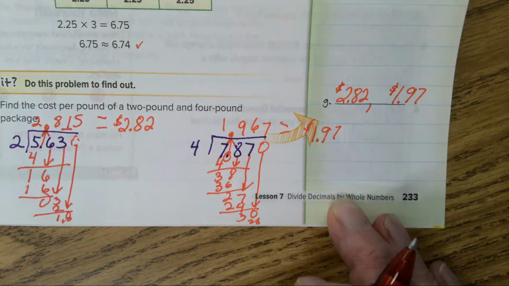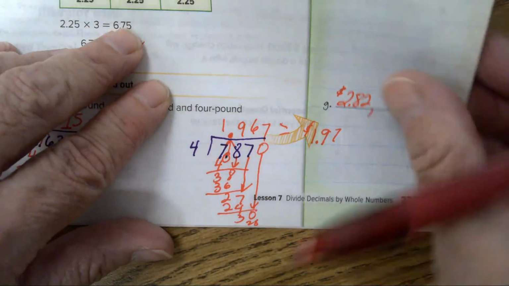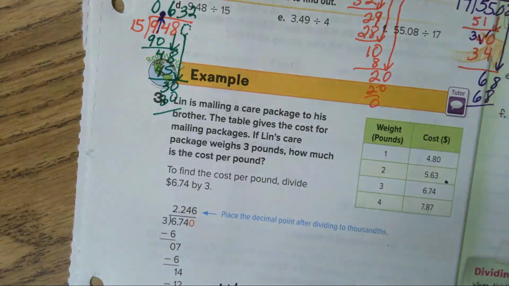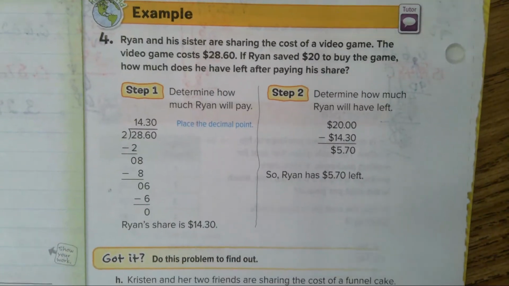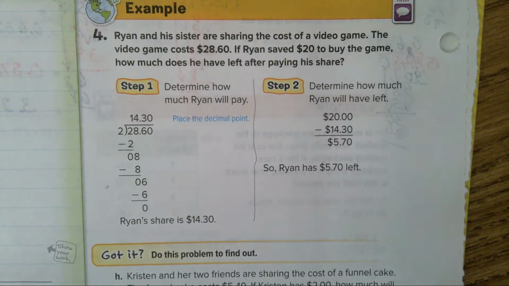Okay, now let's go to page 234. On page 234 we have another word problem, and it requires 2 steps. Ryan and his sister are sharing the cost of a video game. The video game costs $28.60. If Ryan saved $20 to buy the game, how much does he have left after paying his share?